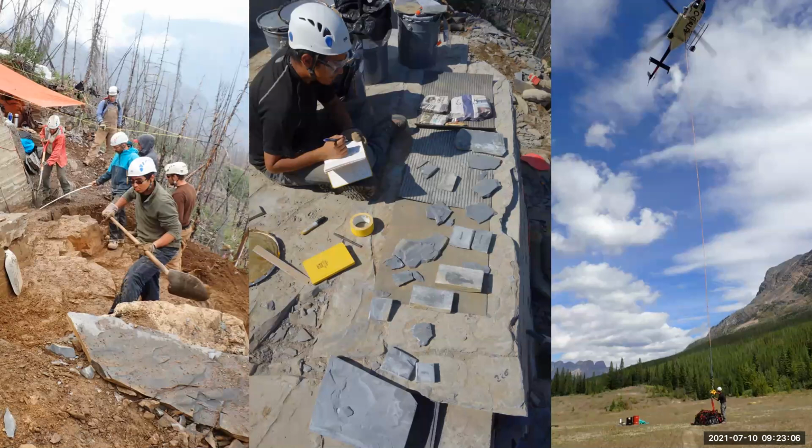And this part's not strictly the science, but the way Marble Canyon Quarry looks. Once this was all cleared, essentially this whole area was used as a platform for people to be excavating fossils.